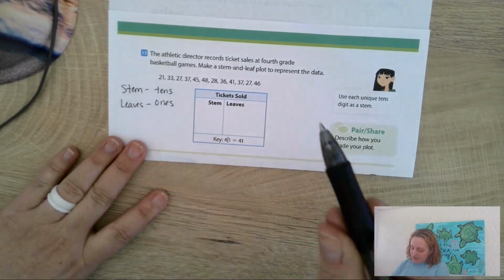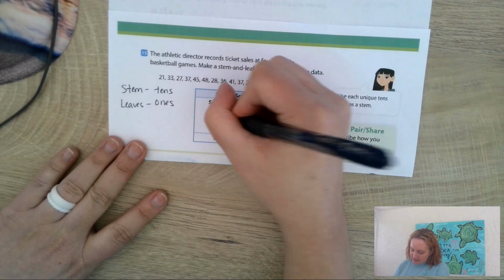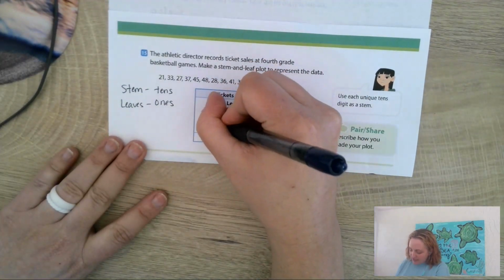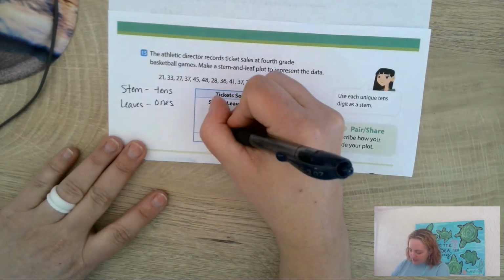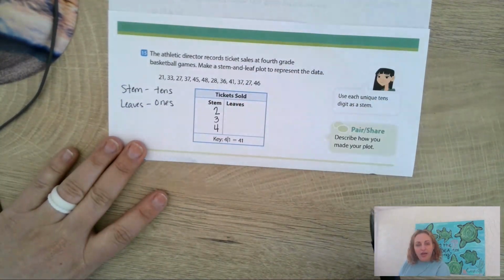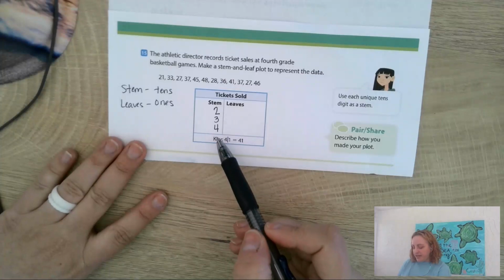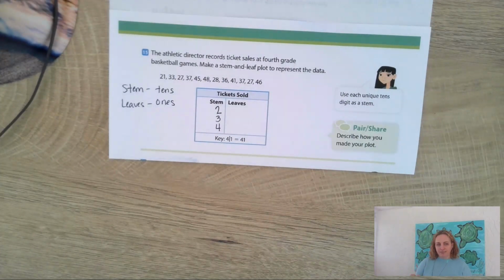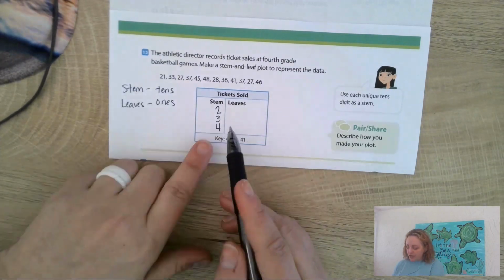So that means that my smallest ten is going to be a 2. I do see numbers in the 3s, and I do see numbers in the 4s. So those are our stems. Now we have to put in our leaves, and again, we do have to go in order from smallest to biggest. So I'm going to start out with my 20s.